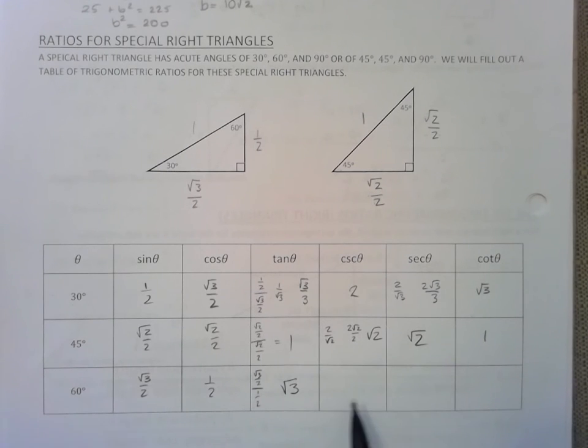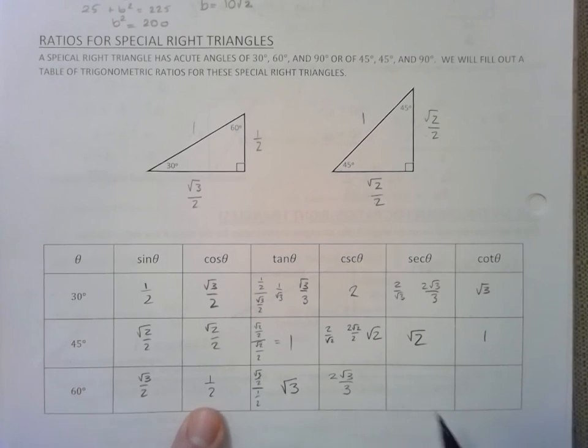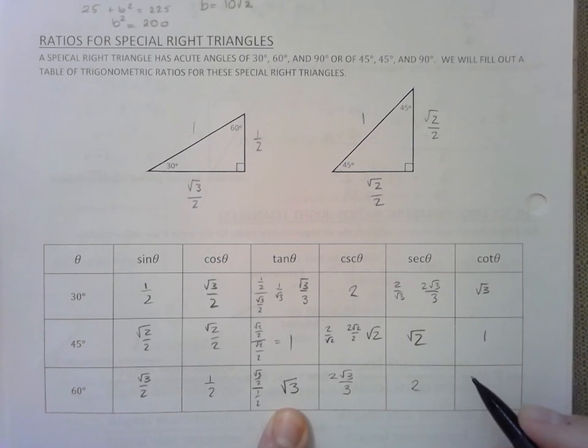And let's continue on. What is the reciprocal of √3/2? Well, that would be 2√3/3. What is the reciprocal of 1/2? That is 2/1. What is the reciprocal of the square root of 3? It's 1/√3, which simplifies to be √3/3.